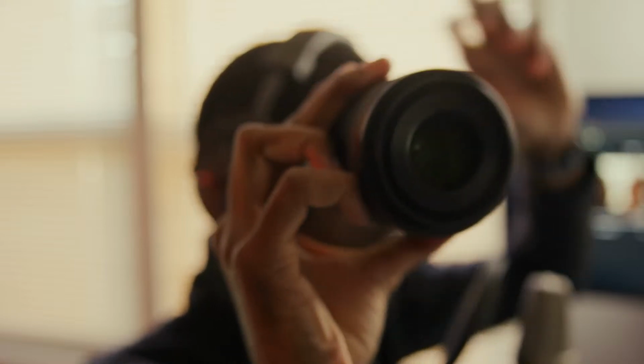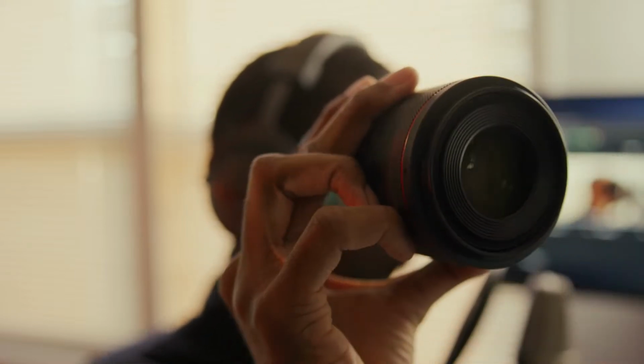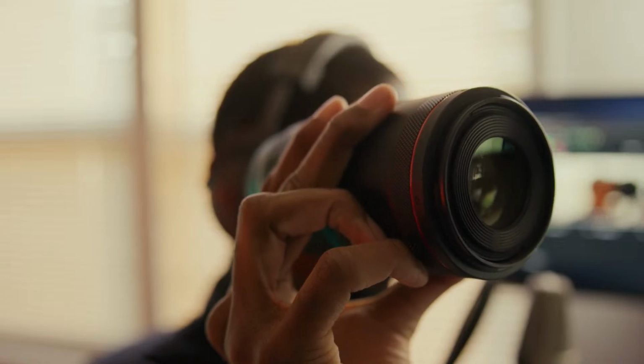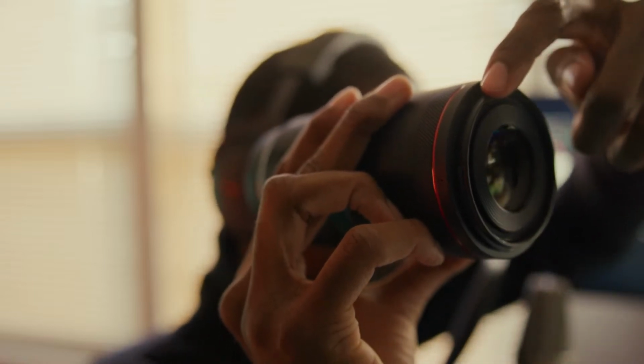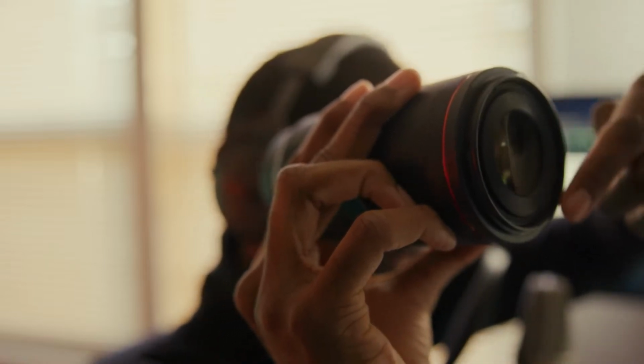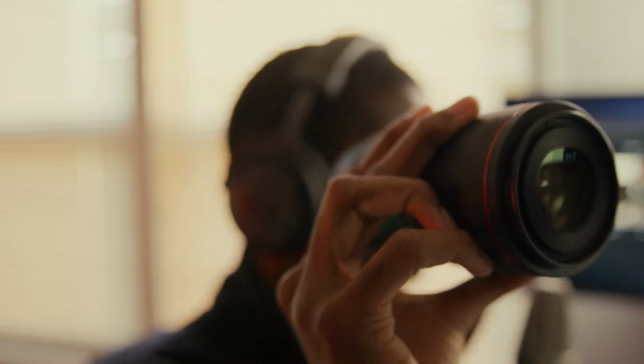So another thing is the front diameter. Now this is a big deal. The front diameter is this right here, the front of the lens, how wide the front of the lens is. As you see, now this part right here, this varies.